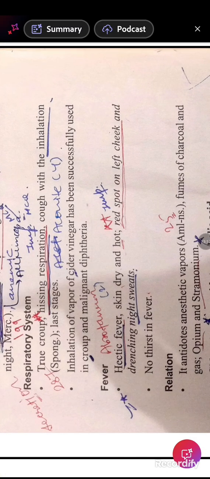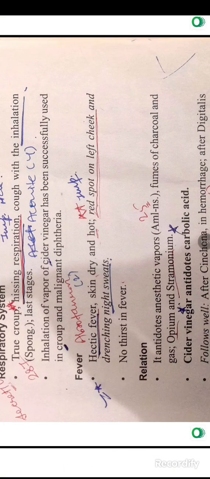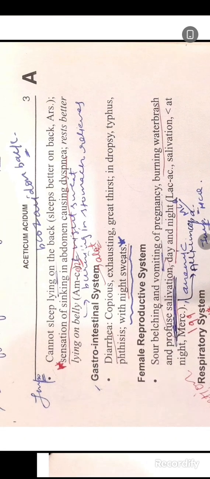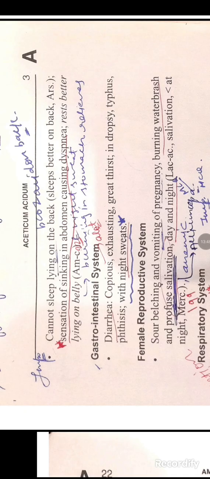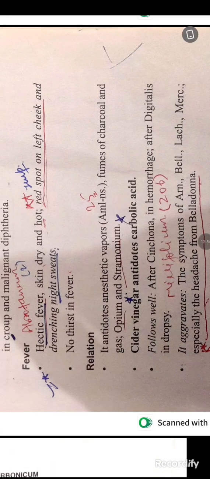The next point is fever. Hectic fever. Do you remember in abdomen there is hectic fever? What is hectic fever? Temperature swinging a lot. Skin dry and hot. The important point is red spot on left cheek and drenching night sweats. Do you remember in GI system, diarrhea with night sweats, and here in fever, drenching night sweats. No thirst in fever.